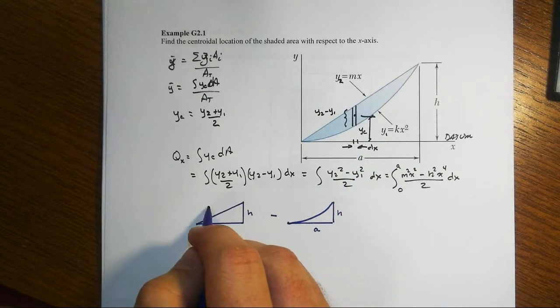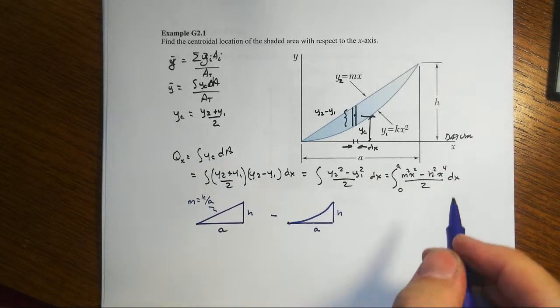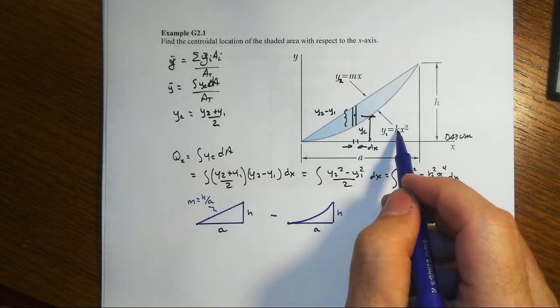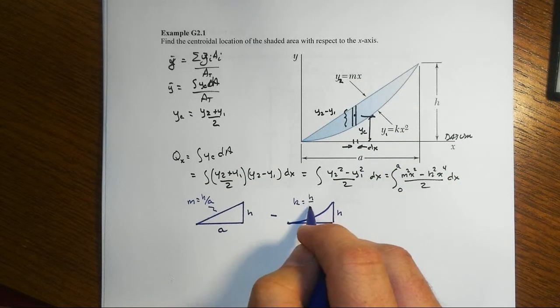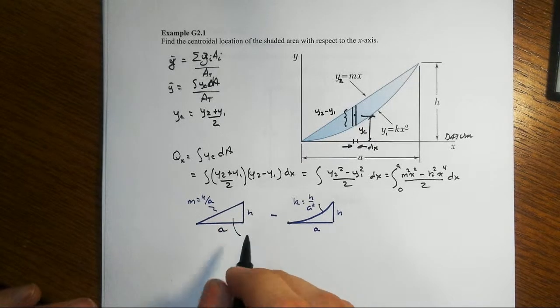On the first one, m is equal to the slope, that's h over a. And if we come out to here, we'll find, solving for k, that k is equal to h over a squared. That's how that would all play out. Now we could do this. This is a composite area. We still have to find the first moments and the areas and all that kind of stuff. Now this one, check it out.